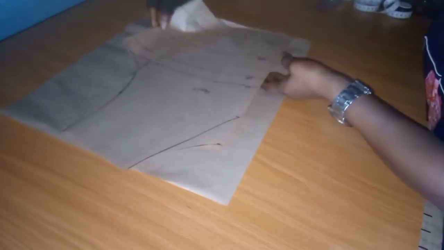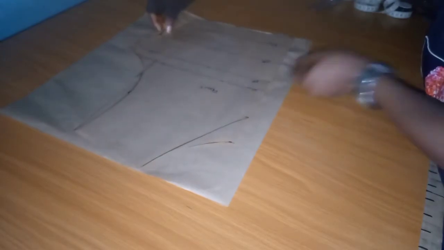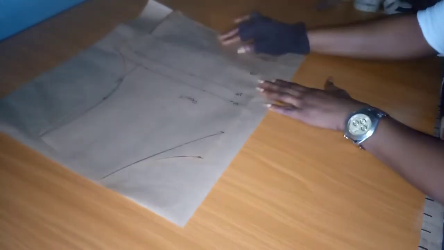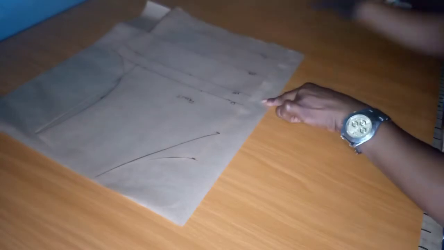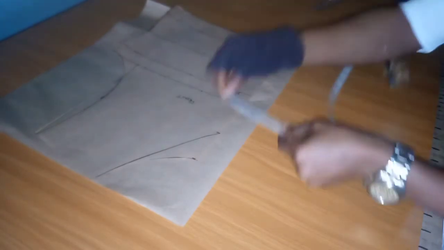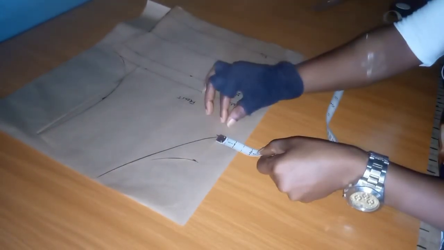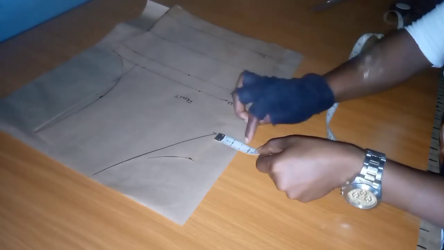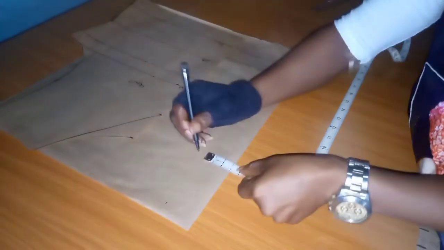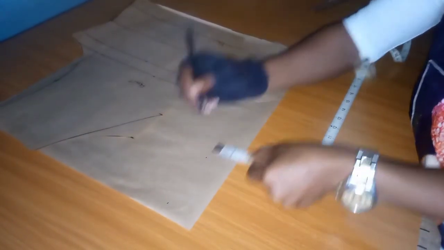There's something I call copy and paste, and that's what we're going to do at the back now, guys. For drafting of your back bodice, you don't need too much division or mathematics here. Just place your front right on top of the back that you have folded into two.